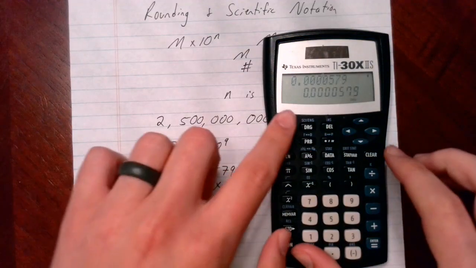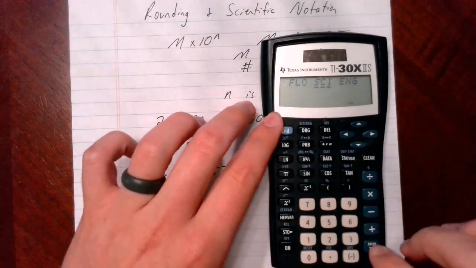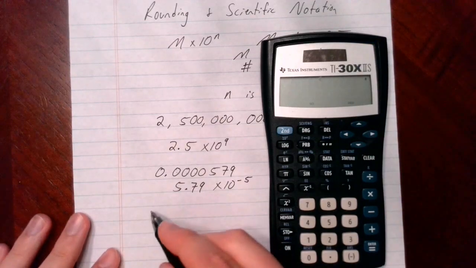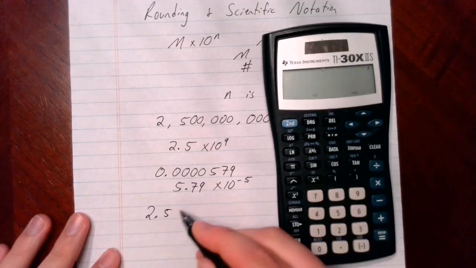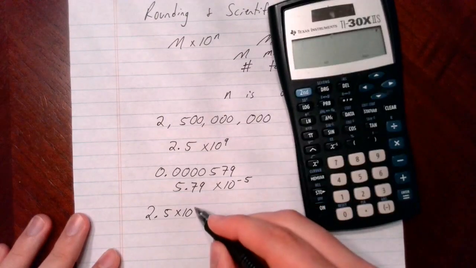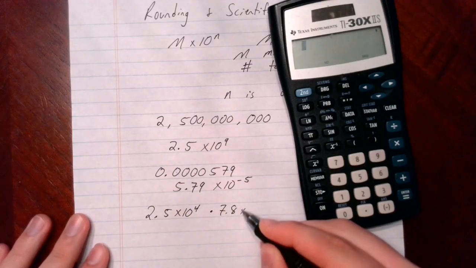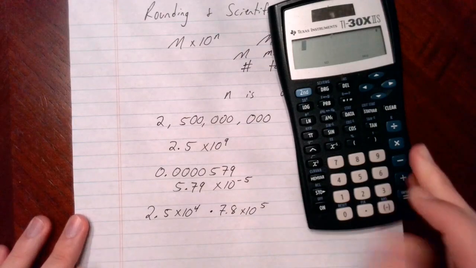Okay, so now let's look at doing some operations in the calculator with numbers in scientific notation. There are several different ways to do these. The way I prefer, I'll show you, and I use parentheses a lot. If you do it the way I do it, you'll need to use parentheses. If you have another method that you like better and you get the right answer consistently, that's perfectly fine. So let's make up a problem: 2.5 times 10 to the 4th times 7.8 times 10 to the 5th. Okay?